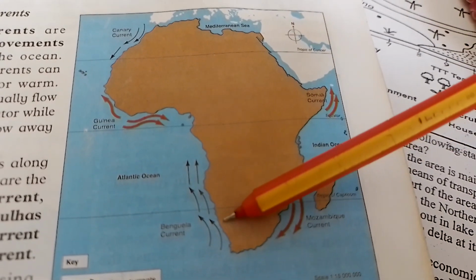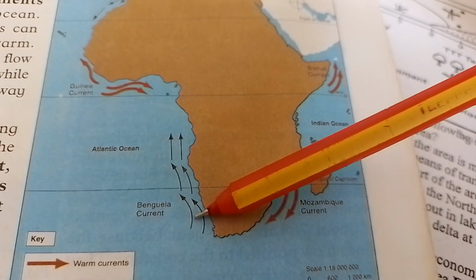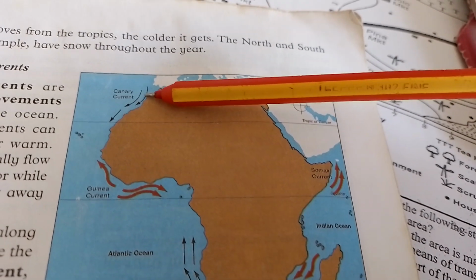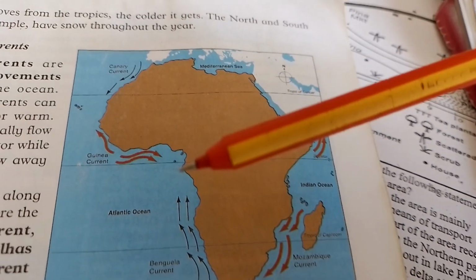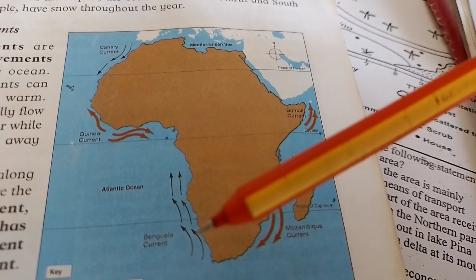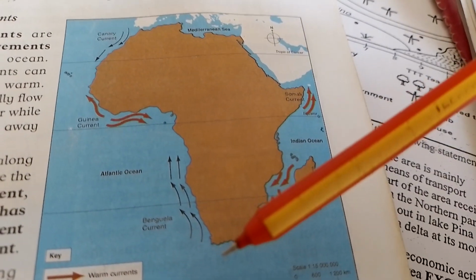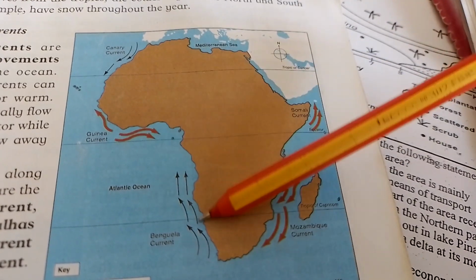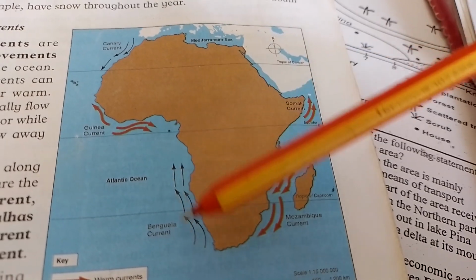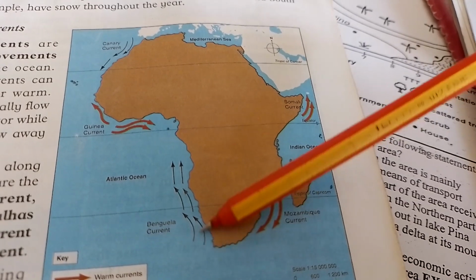We have the cold currents. As you can see, we have the Benguela currents, and also the Canary currents at the northern part of Africa. The feature that makes the currents cold is that they originate from the poles, meaning they come from the south pole and the north pole. So the difference is that the warm currents originate from the equator and the cold currents originate from the poles, which I believe to be very cold since they are very far away from the equator.